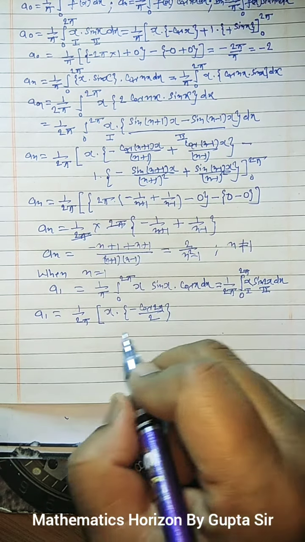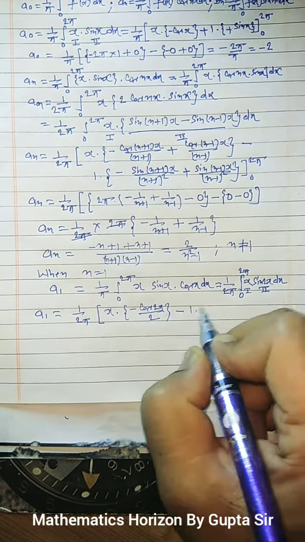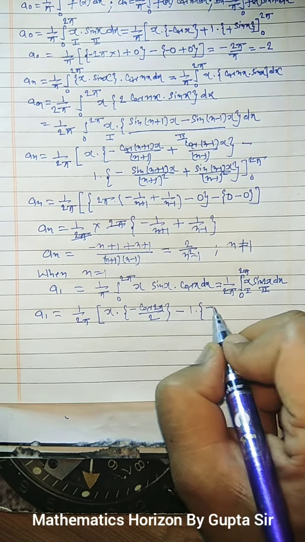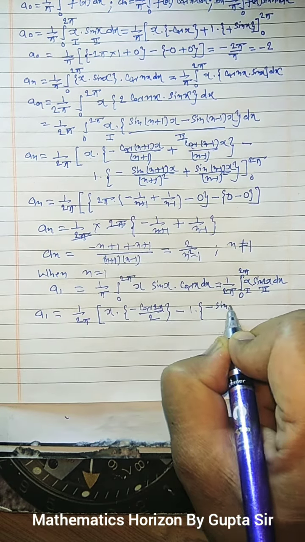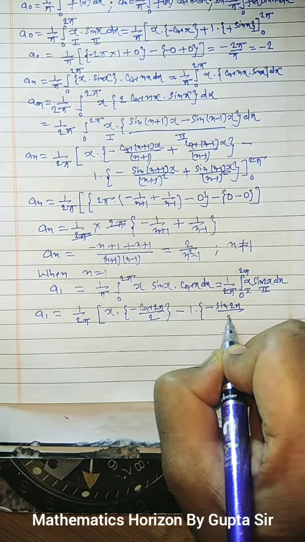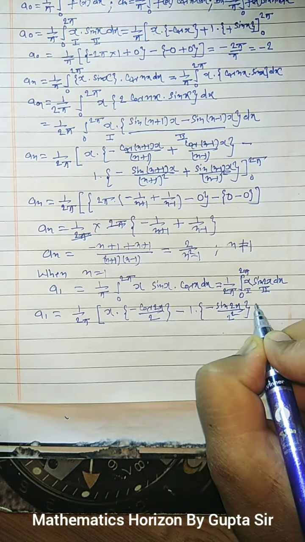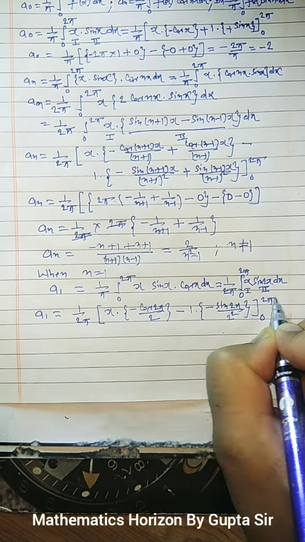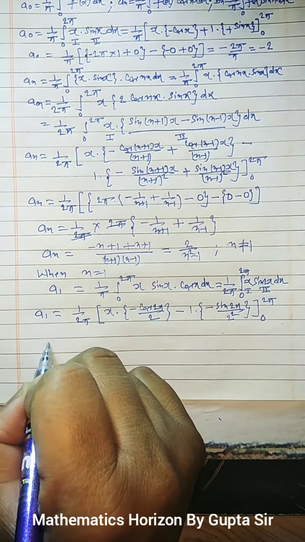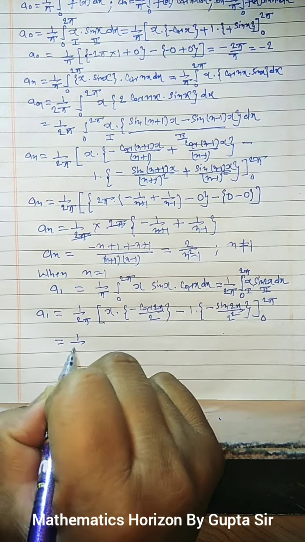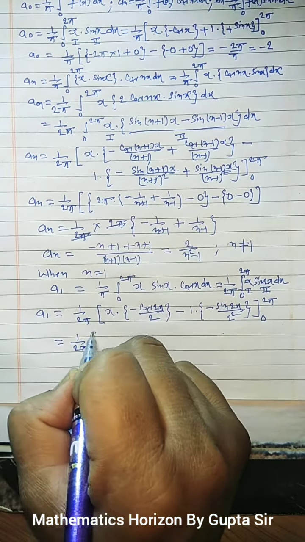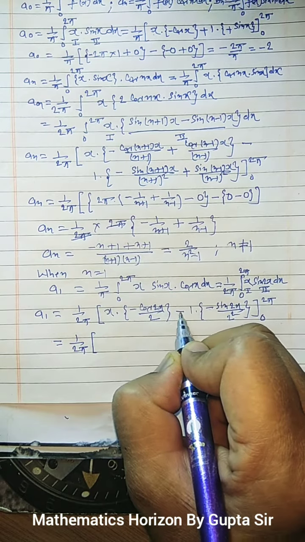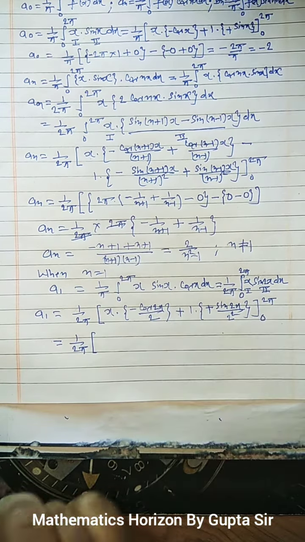Integration of second minus differentiation of first and integration of this term, that is minus sin 2x upon 2 square, and limit is 0 to 2 pi, that is 1 upon 2 pi. First, we simplify these two signs, minus minus plus.